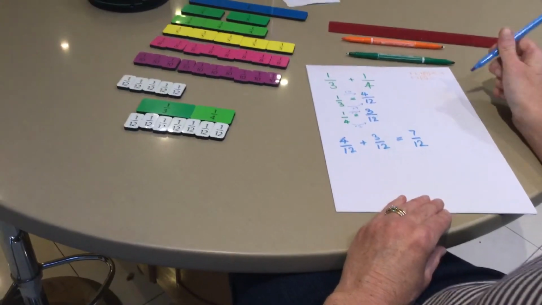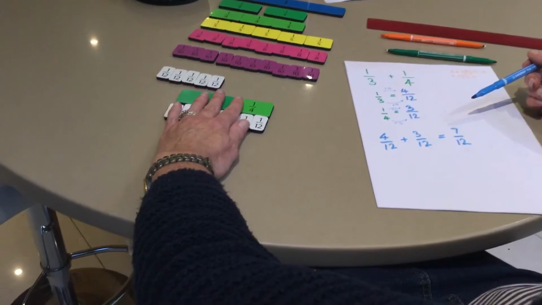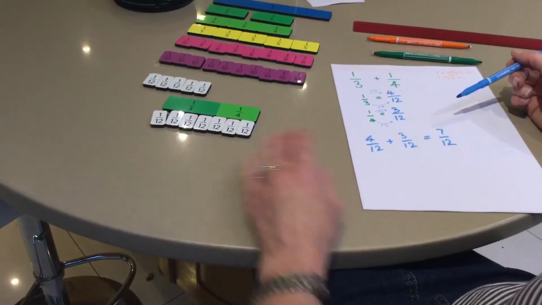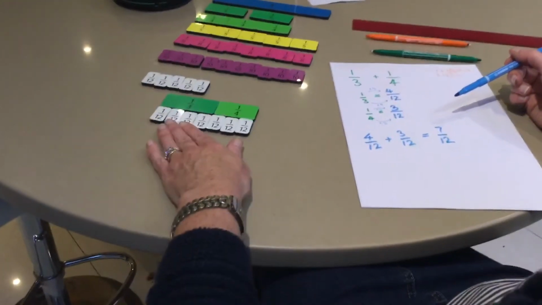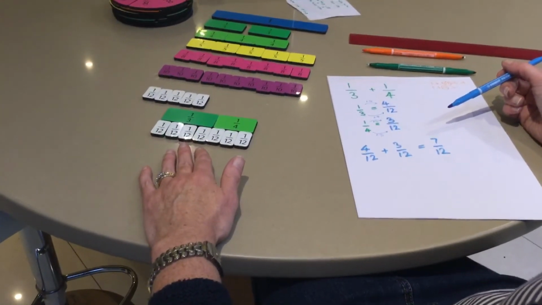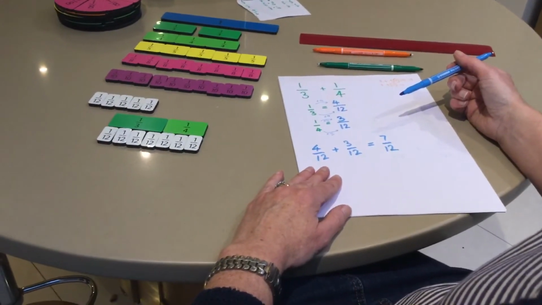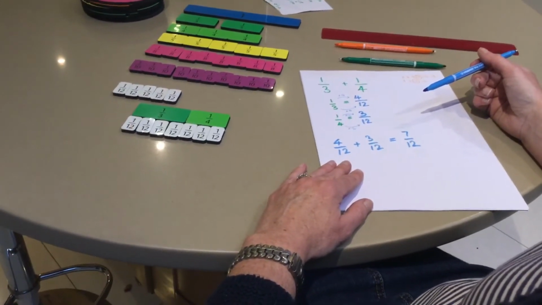So that concludes the videos that have fraction blocks. If you want to view the videos again to have a look at how the fraction blocks work, that's fine. But if you feel ready to move on to doing the calculations with no fraction blocks, then we'll move on now.